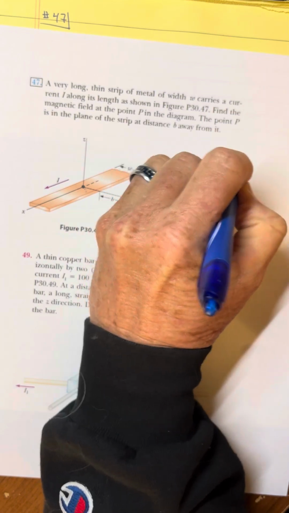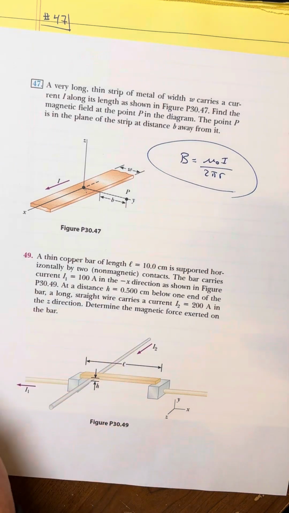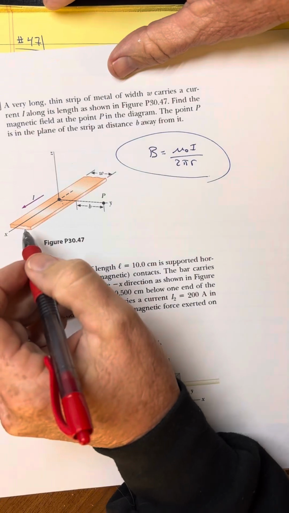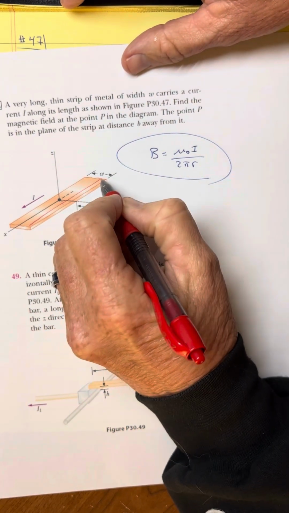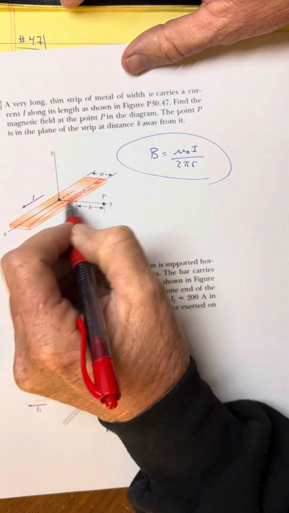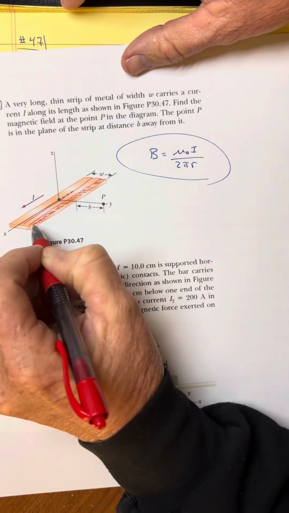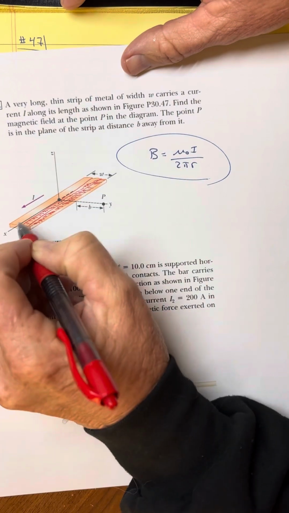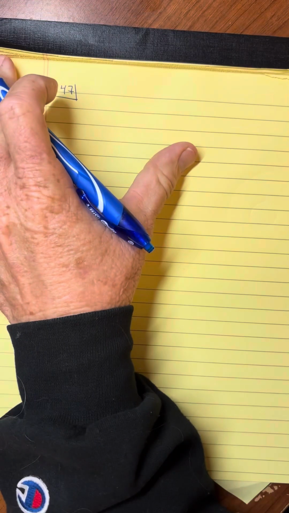So what I'm going to do is write down the equation for a long straight wire, and maybe I'll just mentally think of this strip as a summation of a bunch of wires. And so I guess I would write it this way.